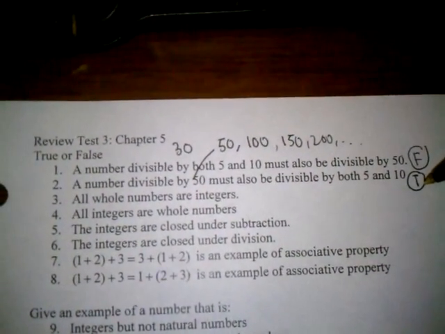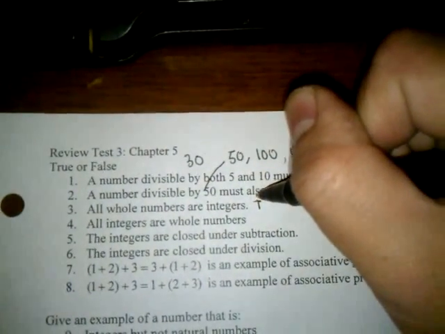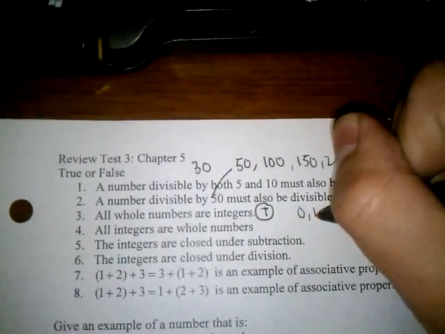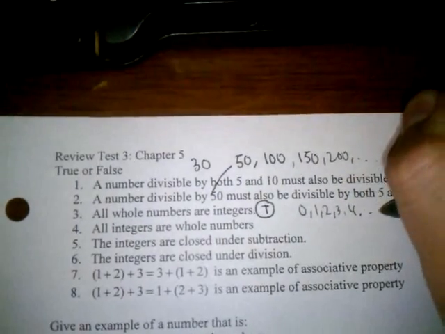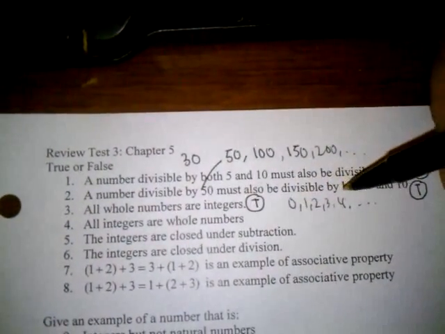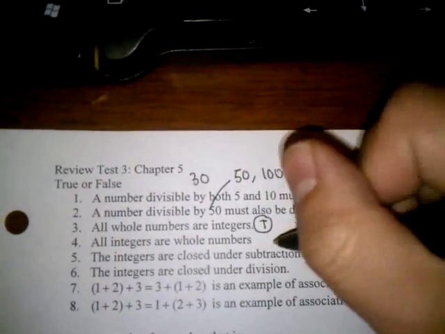Question 3. All whole numbers are integers. This is true because whole numbers consist of the numbers 0, 1, 2, 3, 4, and so on. Integers also consist of 0, 1, 2, 3, 4, so that's the reason why question 3 is true.